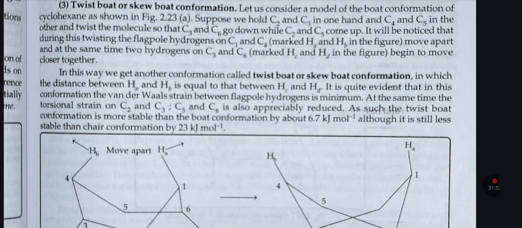In this way, we get another conformation called a twist boat or skew boat conformation, in which the distance between HA and HB is equal to that between HC and HD. It is quite evident that in this conformation the van der Waals strain between flagpole hydrogens is minimum.